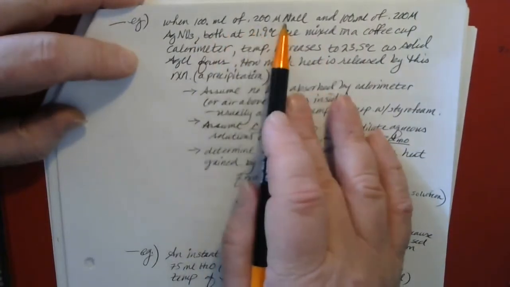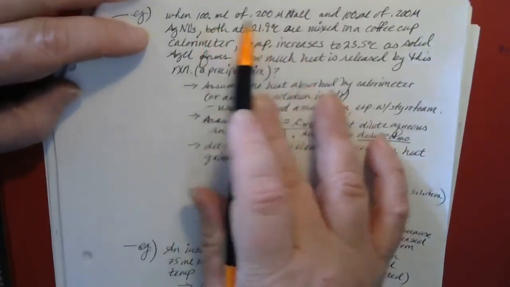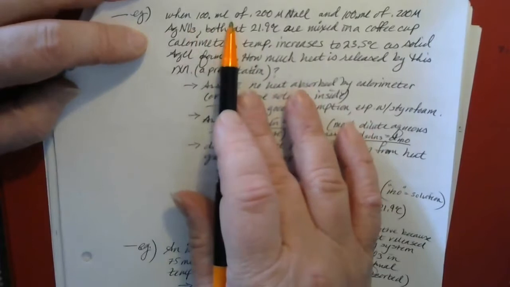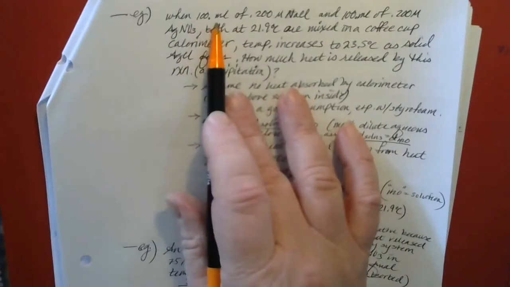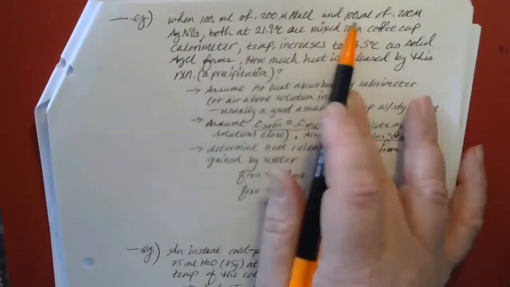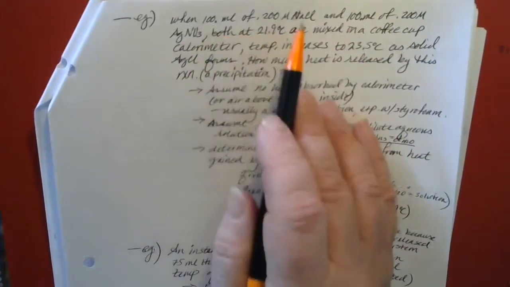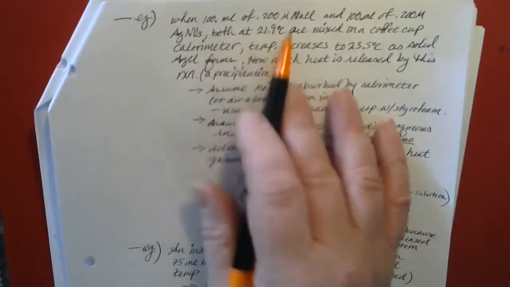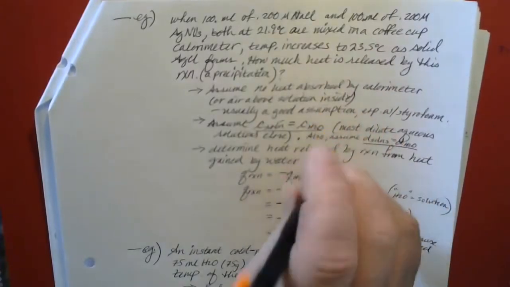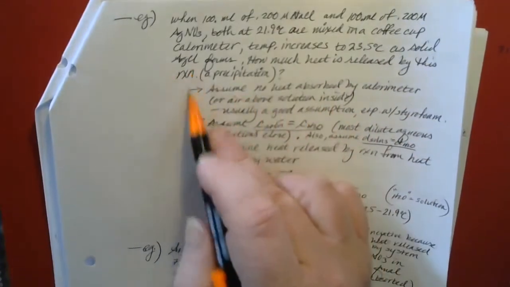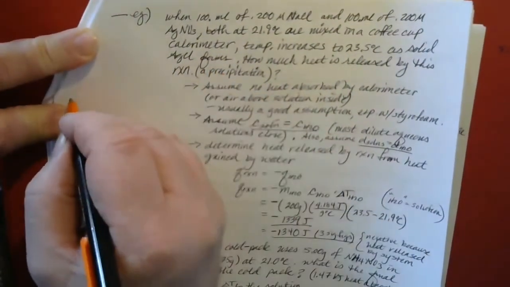The 100 milliliters of 0.2 molar sodium chloride, well, that's sodium chloride dissolved in water. And so the volume of that solution is 100 milliliters. That's not 100 milliliters of water, but almost all of that is water, so it's pretty close to that. And the 100 milliliters of 0.2 molar silver nitrate, again, it's mostly water. And so that's where the water in the calorimeter comes from, the two solutions. They both start at the same temperature, 21.9. Mix them together, the temperature ends up going as high as 23.5. And the product of the reaction is solid silver chloride.